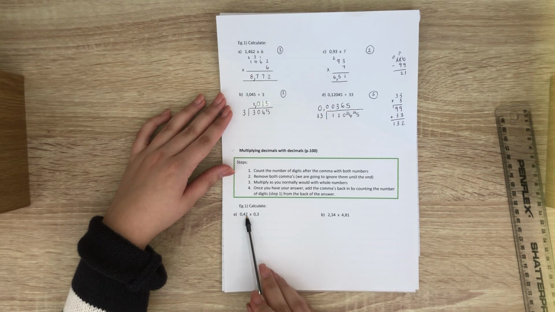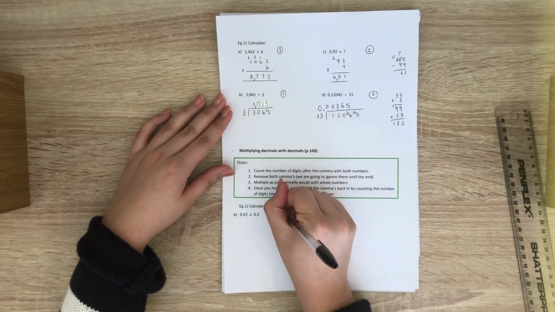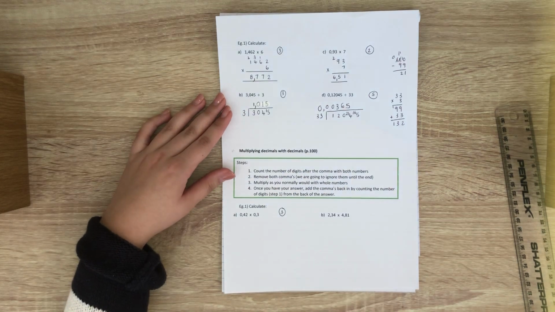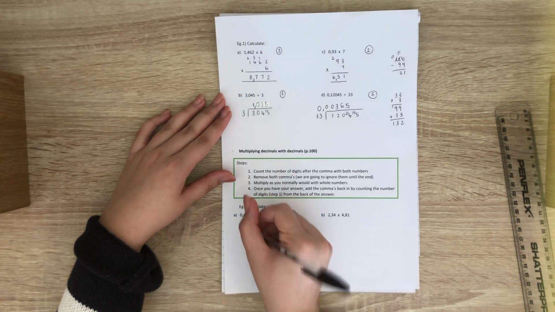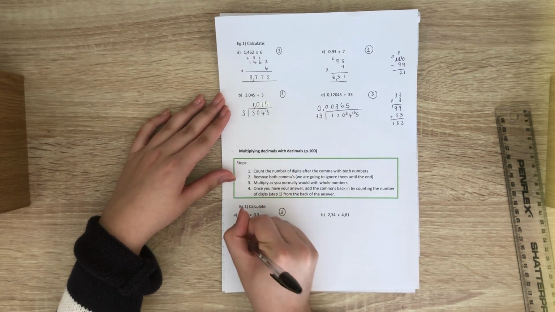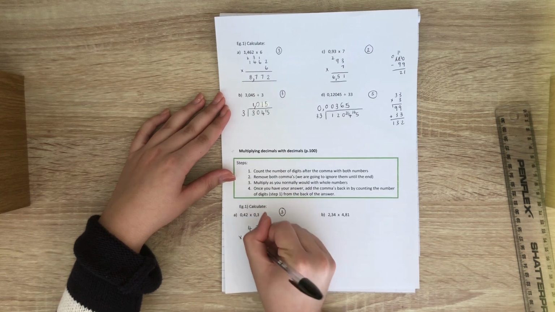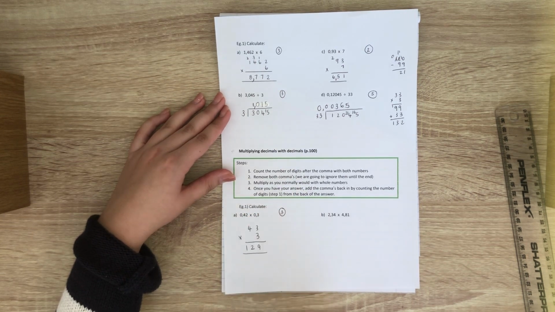So we've got 1, 2, 3 spaces. Okay, so we're working with the 3 spaces. Step 2, remove the commas. Okay, so we've got 42 times 3. Work out your answer. So that is 126.